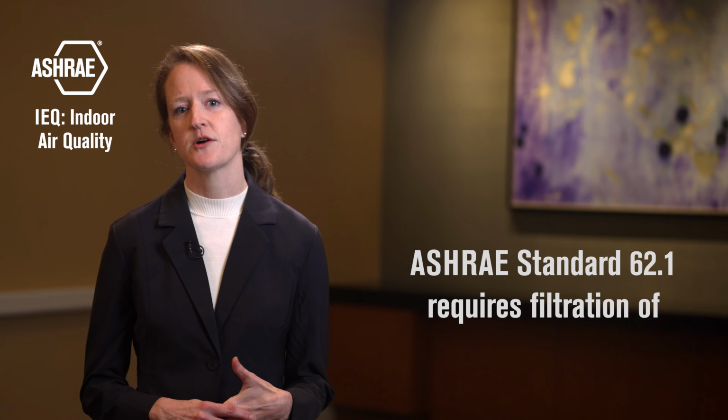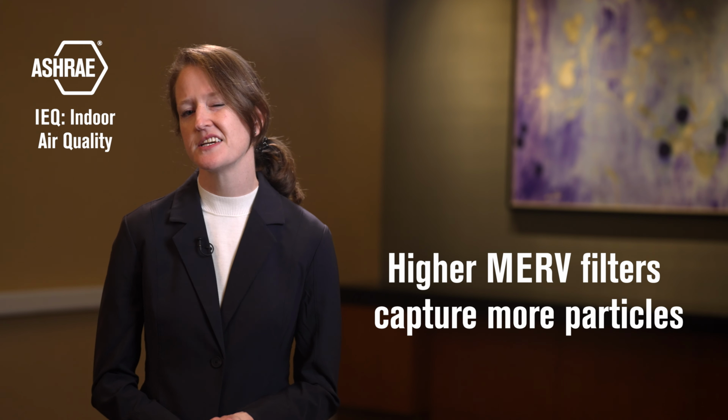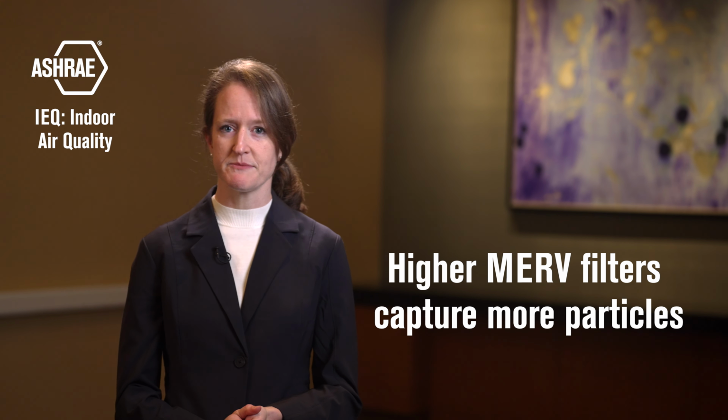Standard 62.1 requires filtration of at least MERV 8. MERV is minimum efficiency reporting value and indicates how well the filter can capture particles of different sizes. Higher MERV filters capture more particles. If you're unsure about a system's ability to upgrade, ask an engineer to assess the fan capacity and identify better filters that will work.